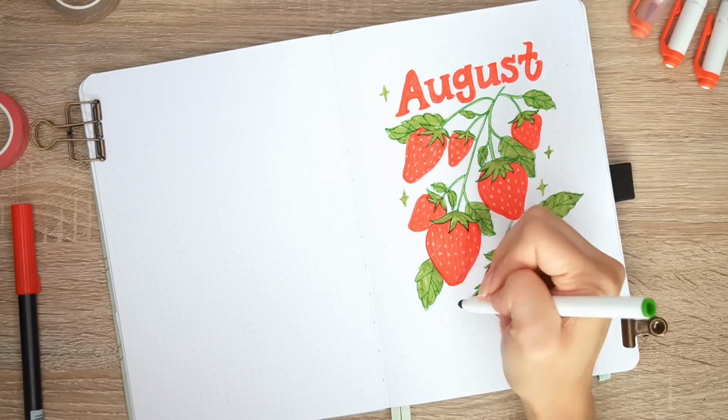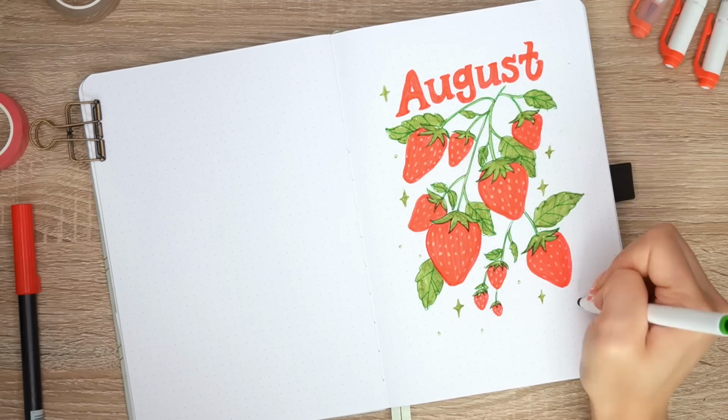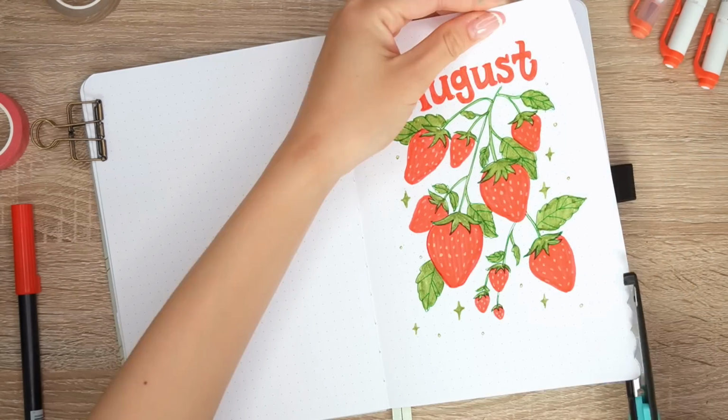Then I went in with the green to add my classic little sparkles everywhere, because when in doubt, you just add sparkles to your doodles and it makes everything look better.